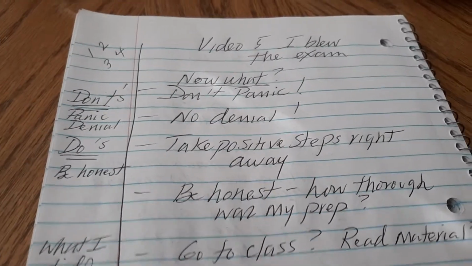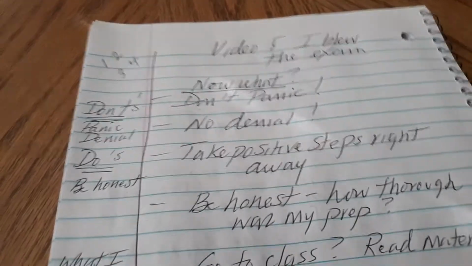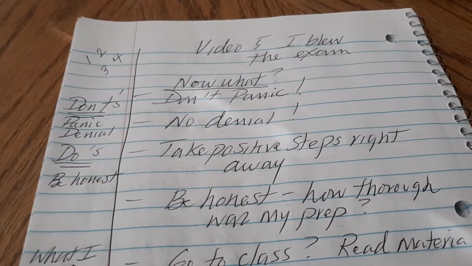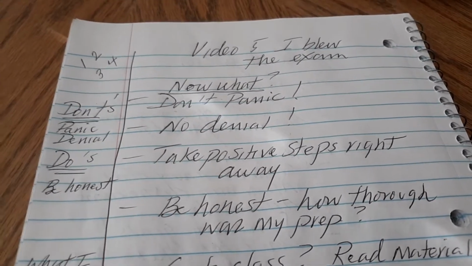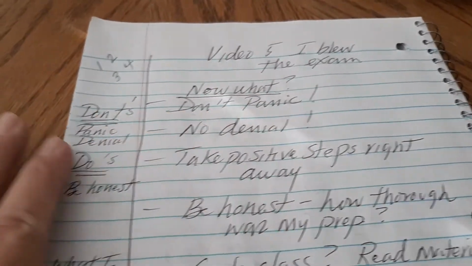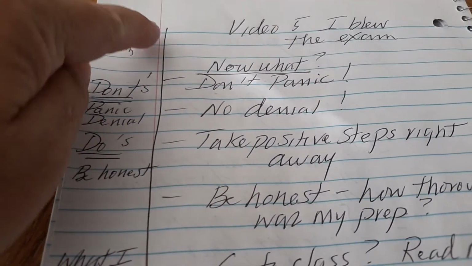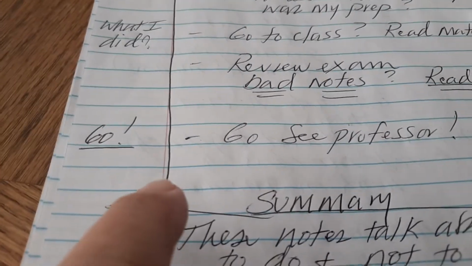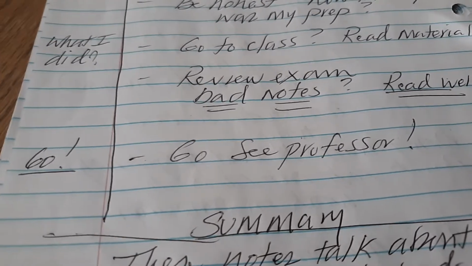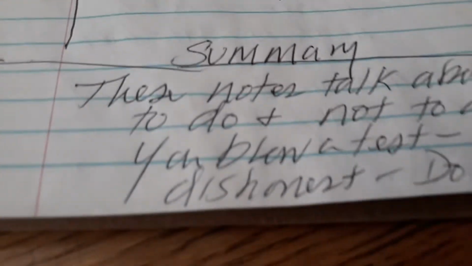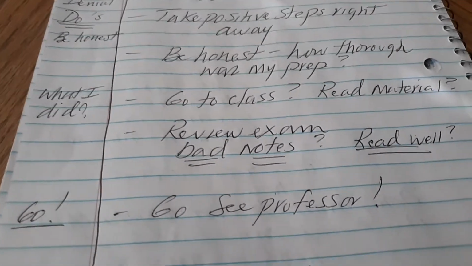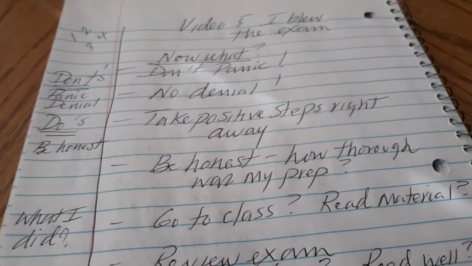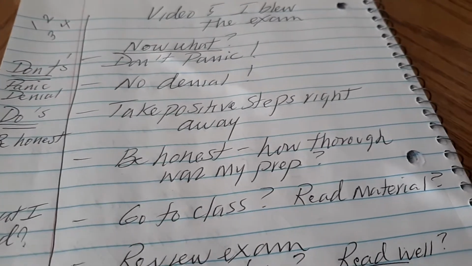So what you do with the Cornell method, it's a method for taking notes and then organizing your notes and interacting with your notes. Before I wrote any of these notes, what you do is you make a column, basically with the red line going down the page. Then you make another line over here and make it a summary block. Obviously it'll take up more paper, but it's a great way of interacting with your notes.